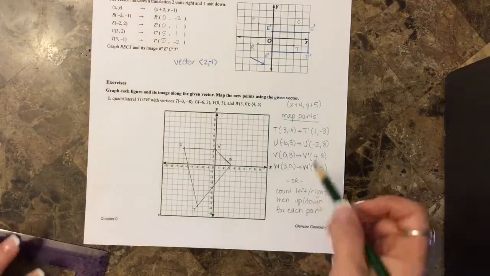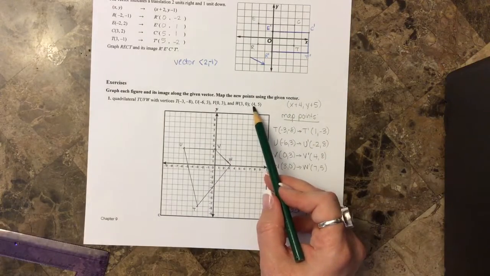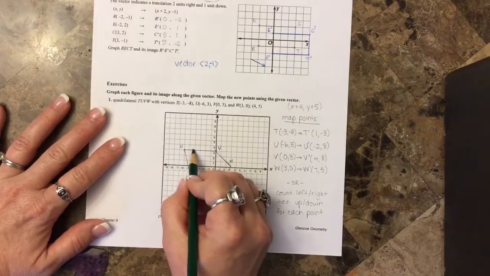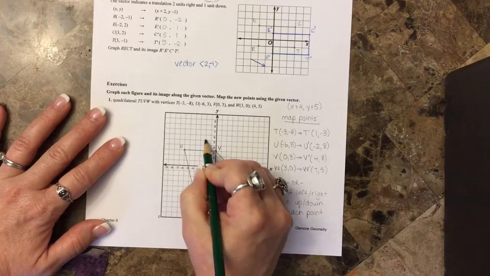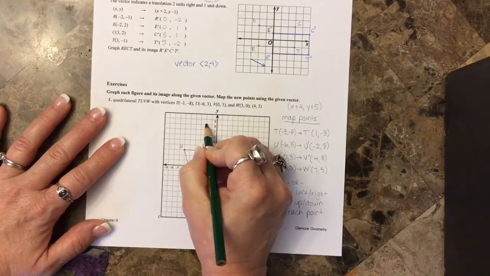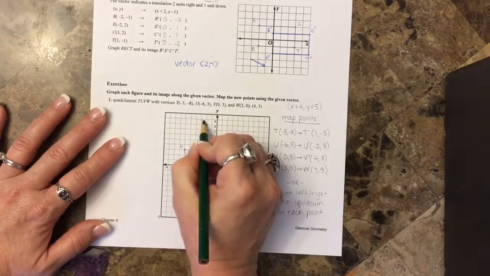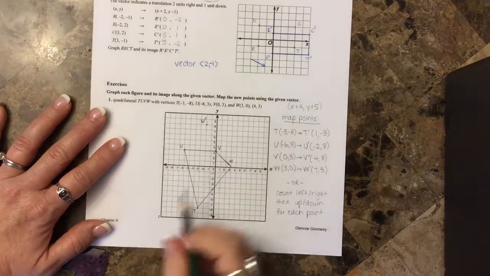Okay, so we mapped our points. We want to go along this vector, so every single point is going to go right 4 and then up 5. So U is going to go right 4 and then up 5. And if you'll notice, U prime is the correct coordinate.